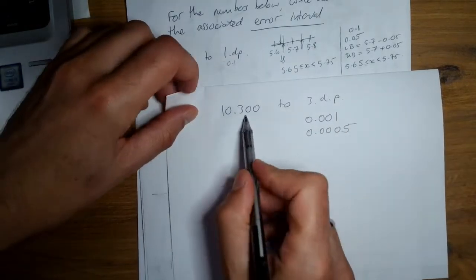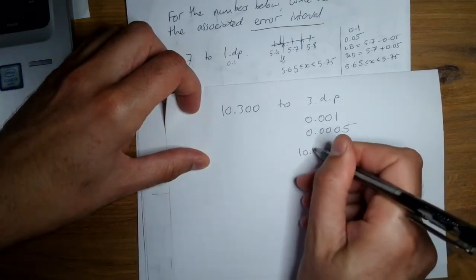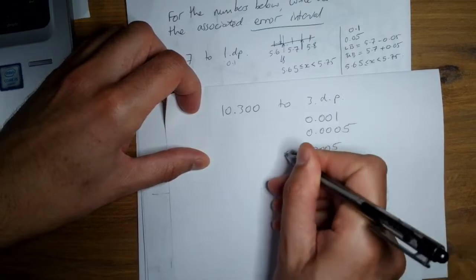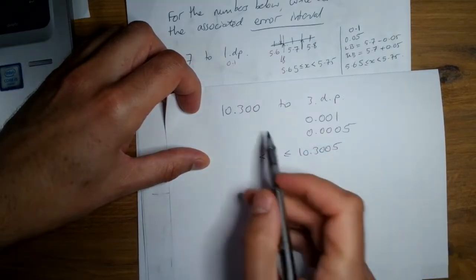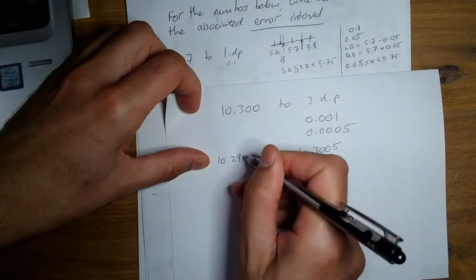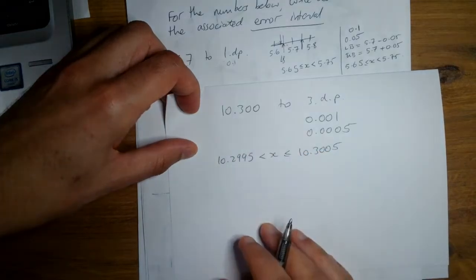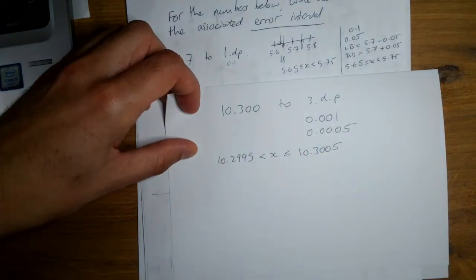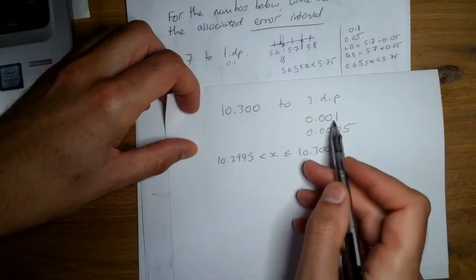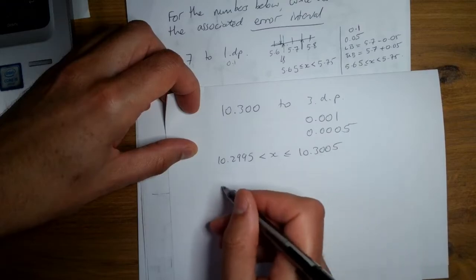0.0005. So for the upper bound, I'm going to do 10.300 plus this number. And then for the lower bound, it's 10.300 minus this number. This is where a number of you went wrong. I'm probably going to go wrong as well. I think it's that. Yes, it is. If I added on 0.001 to this number, I would get that number, wouldn't I? I'll show you that underneath.